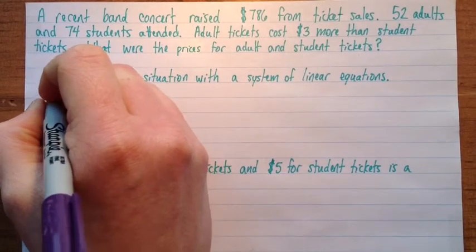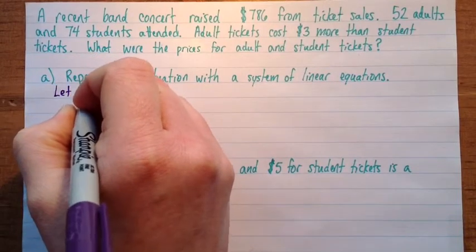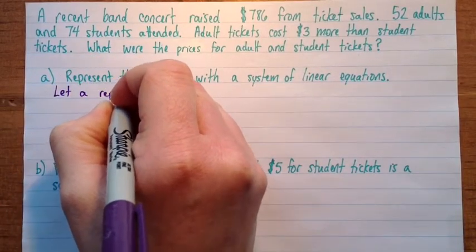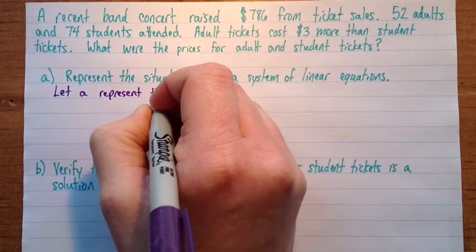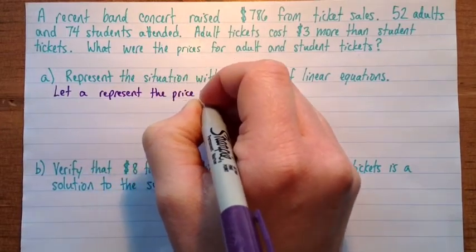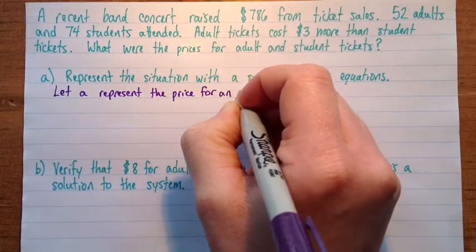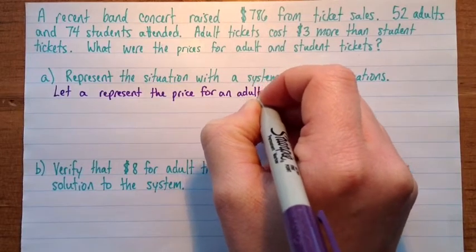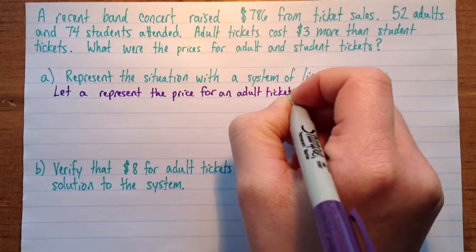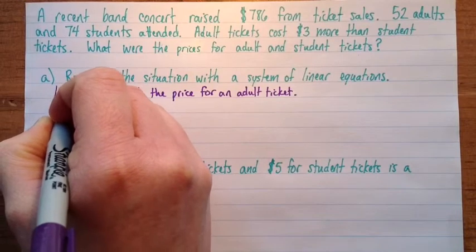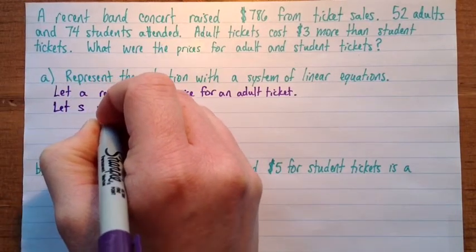So we'll let A represent the price for an adult ticket. And we'll let S represent the price for a student ticket.